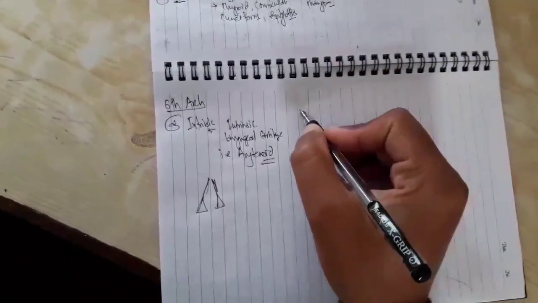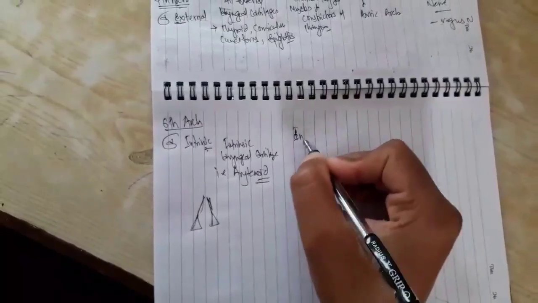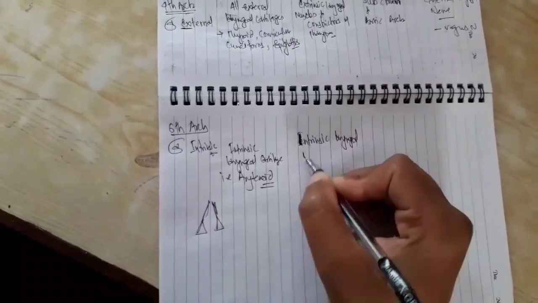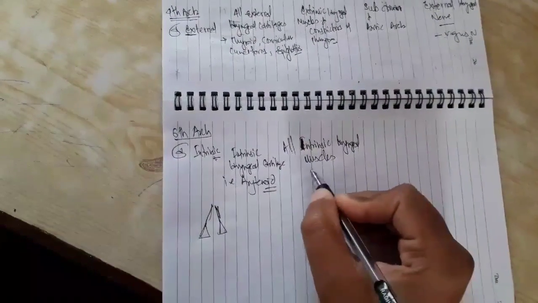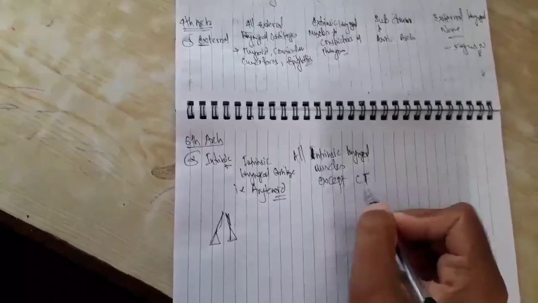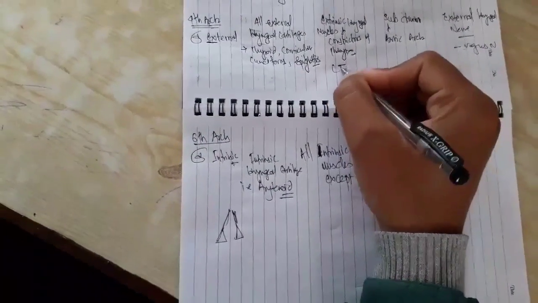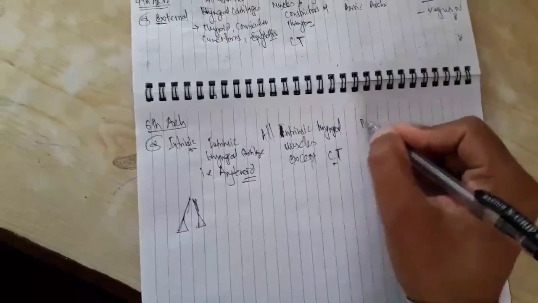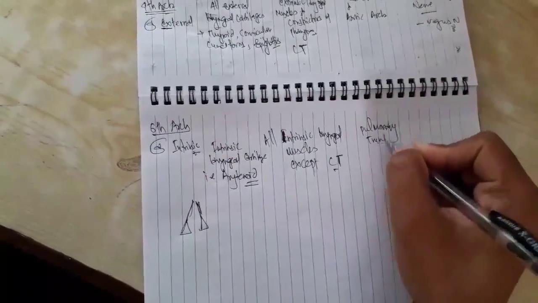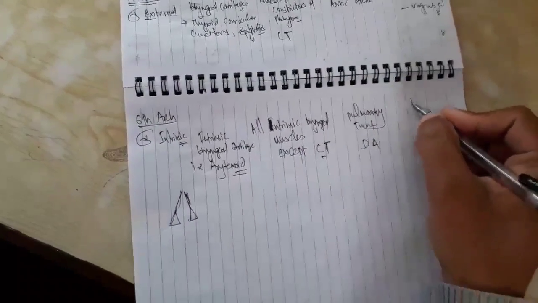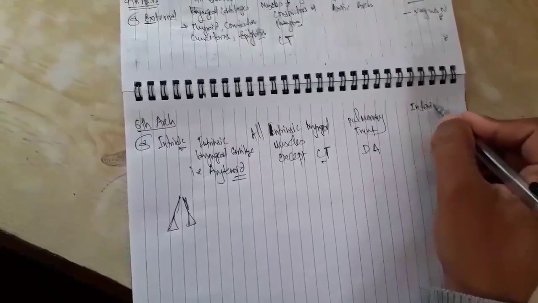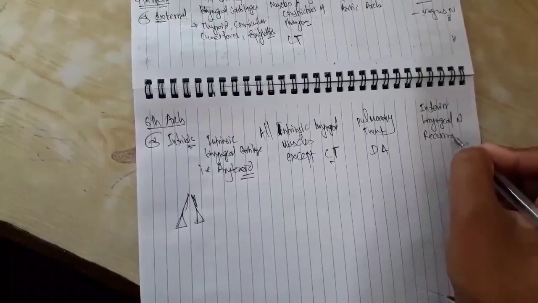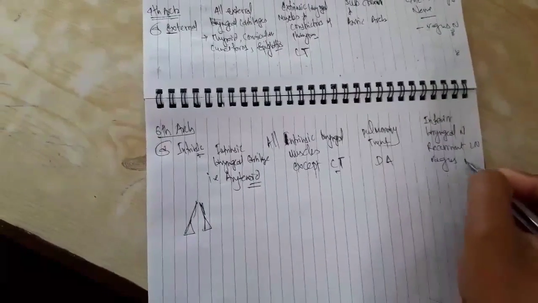So in muscles, here intrinsic laryngeal muscles, all intrinsic laryngeal muscles except cricothyroid, and cricothyroid is derived from the fourth arc. We'll write cricothyroid here. And the artery is pulmonary trunk and ductus arteriosus, and the nerve is inferior laryngeal nerve, branch of recurrent laryngeal nerve, branch of vagus nerve.